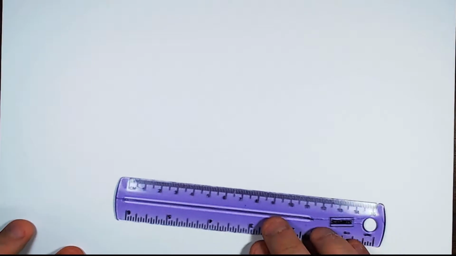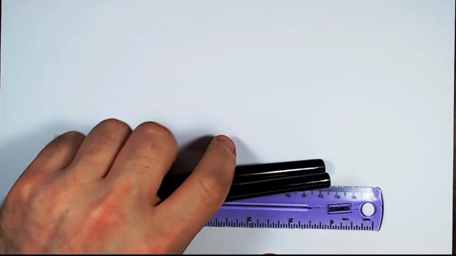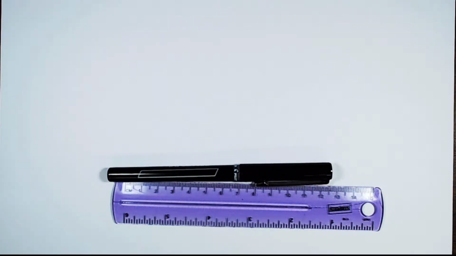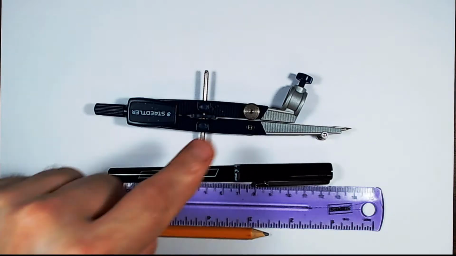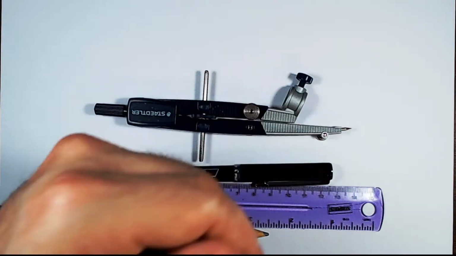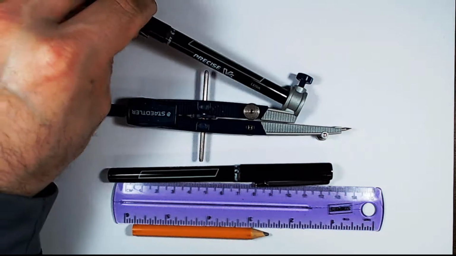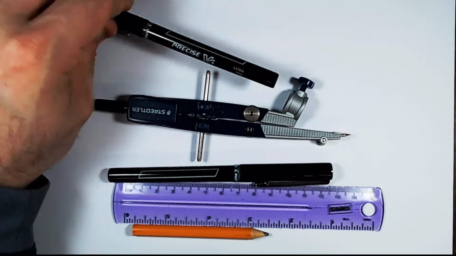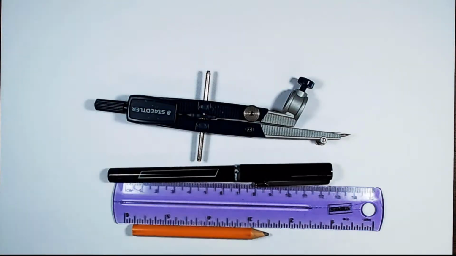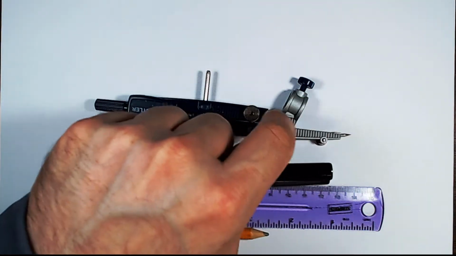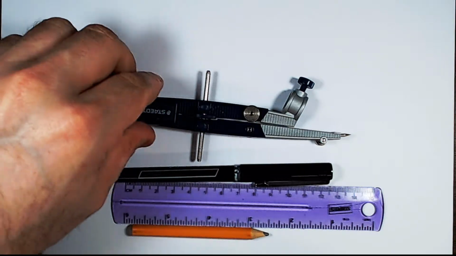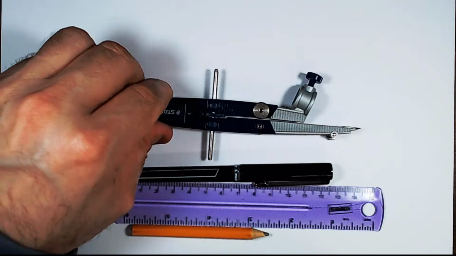For this video, you'll need a straight edge, a pen or a pencil, and a compass. I like to get the Staedtler compasses that you can put a pen or a pencil into, instead of ones that come with a lead point already inserted, because what happens when you run out of that lead, right?